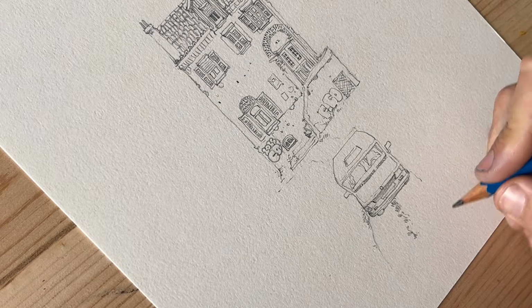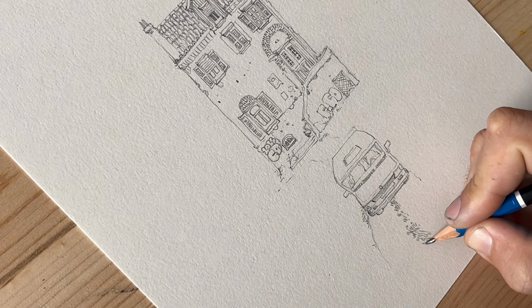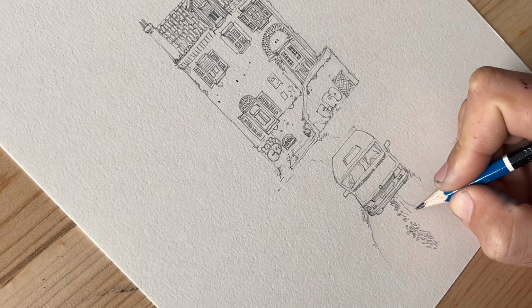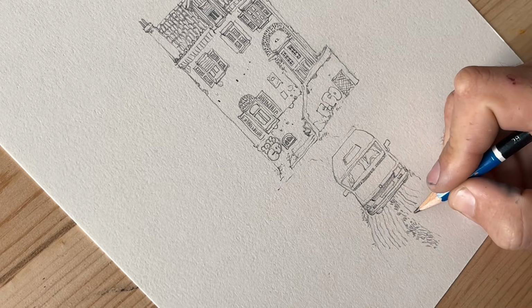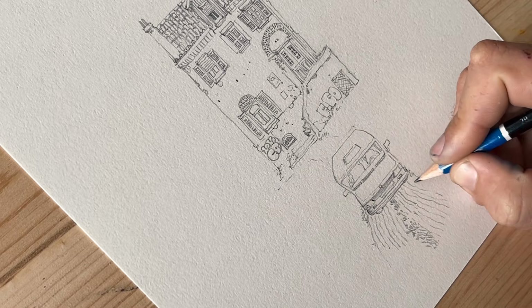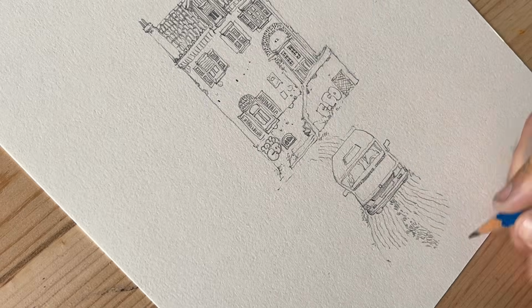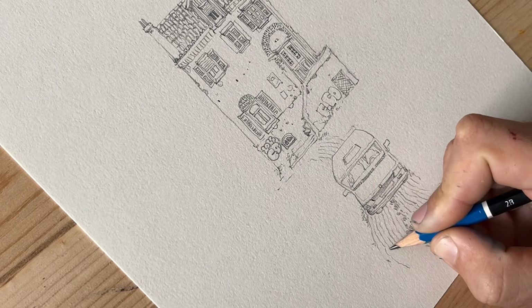You don't need to start with a very complex drawing. You can start with a simple house or anything you want to paint. Yeah, just start simple. Try to learn the basic concepts that I will be showing you in this video, and later on you can advance to more complex compositions.